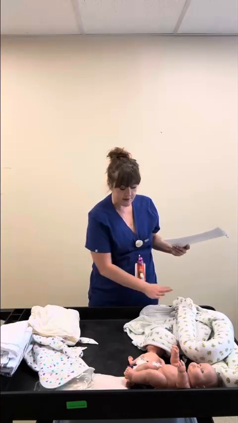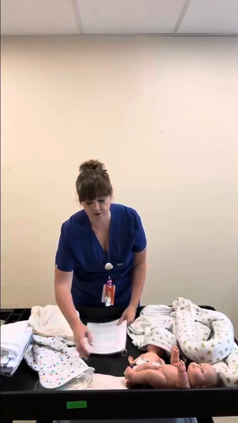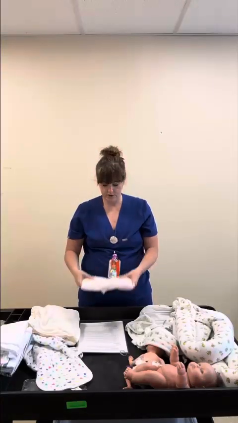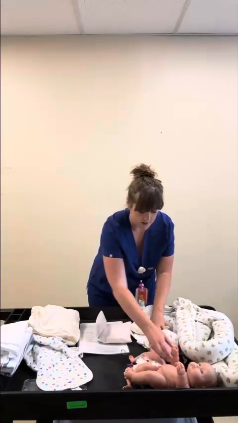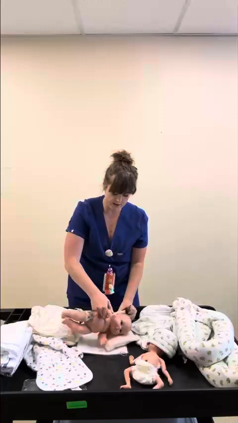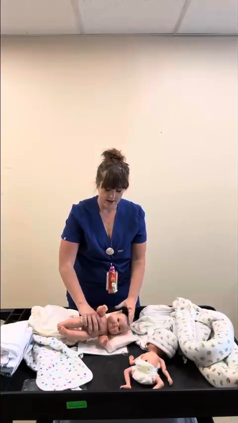You are allowed to use positioning devices like I mentioned before with an order. So if you've got a baby with plagiocephaly and they need to be positioned a certain way, the Z-Flow is a great device but does need an order. So you can kind of do this so that the baby is forced to look a certain way.